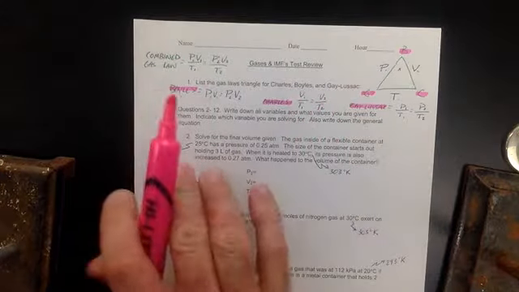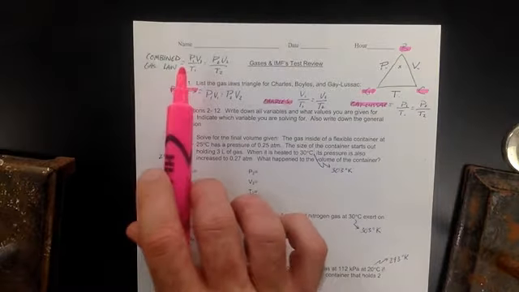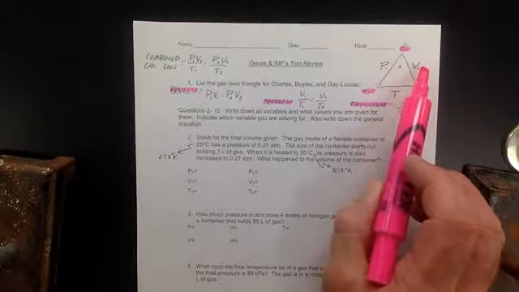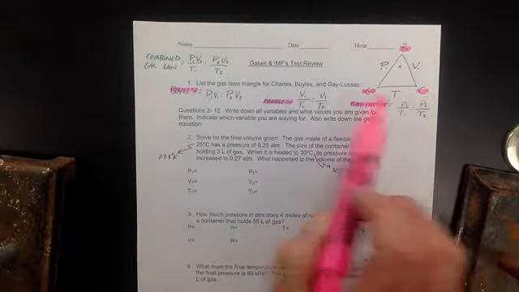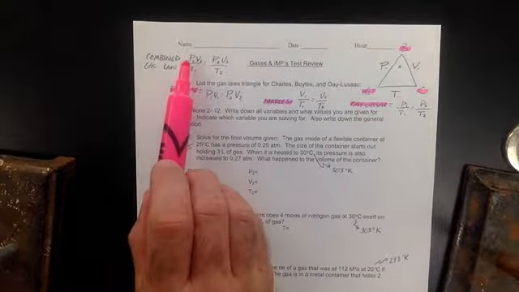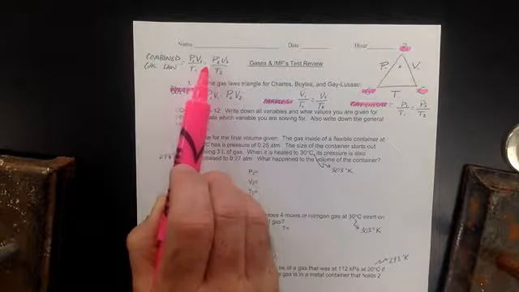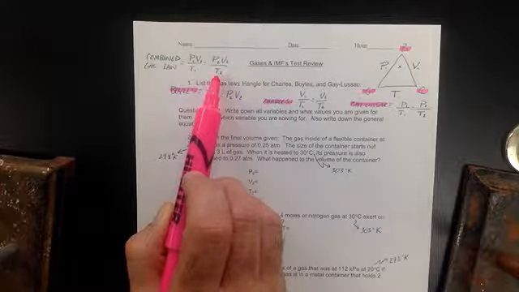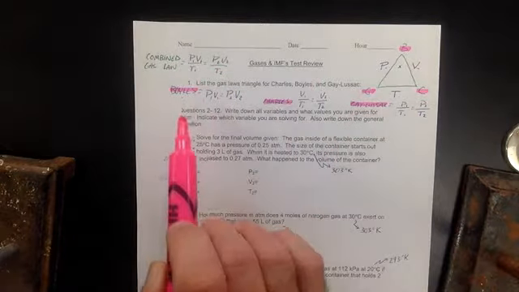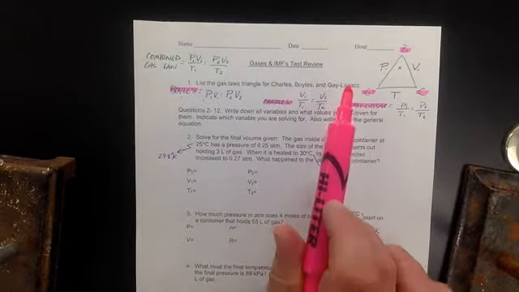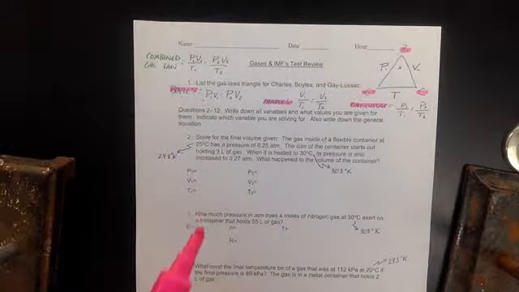Now remember the combined gas law. Combined gas law is all of them. If you look at everything, we have pressure and volume, both of those are over temperature. So combined gas law is pressure and volume both over temperature. P1V1 over T1 equals P2V2 over T2. And so those are the gas law triangles that you'll need to know for Charles, Boyle's, Gay-Lussac, and then also I put in there the combined gas law.